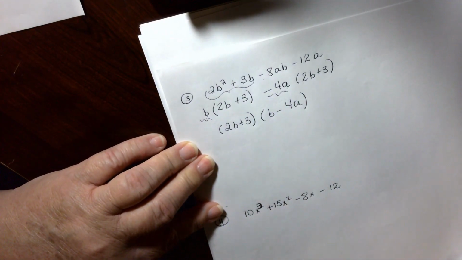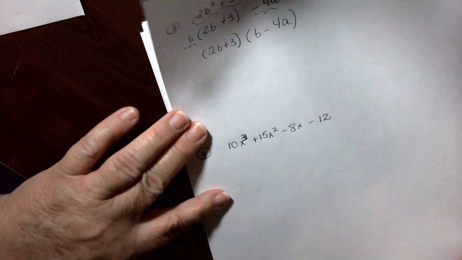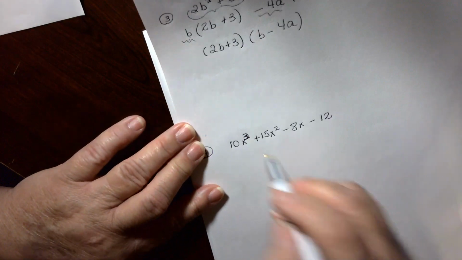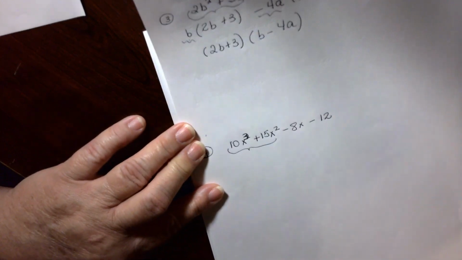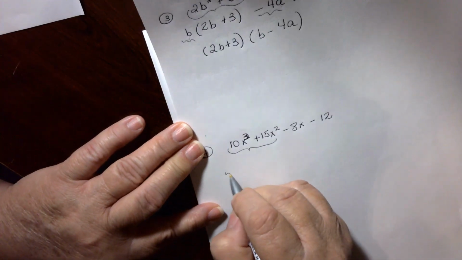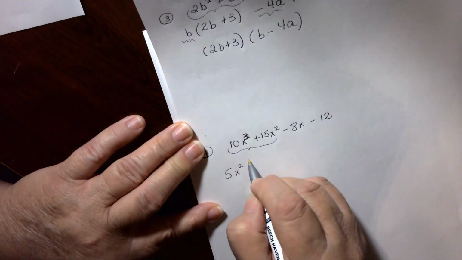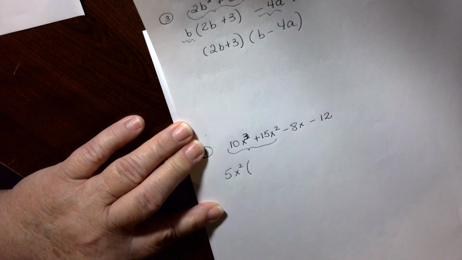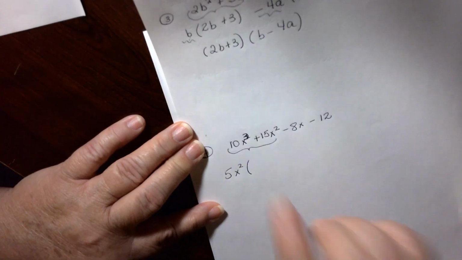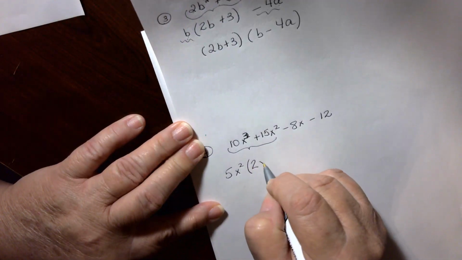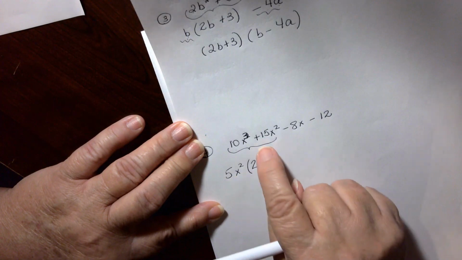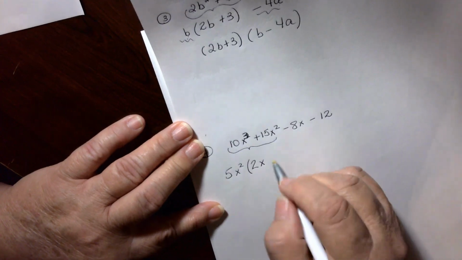One more example. That says 10x cubed, in case you can't read that. So I look at the first two. What's common to just those two? A 5x squared. What do I multiply by 5x squared to get 10x cubed? That would be 2x. What do I multiply by 5x squared to get 15x squared? That would be a plus 3.